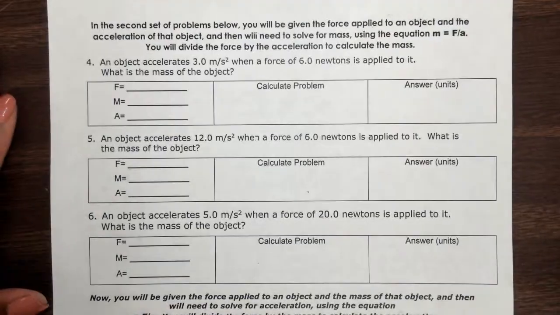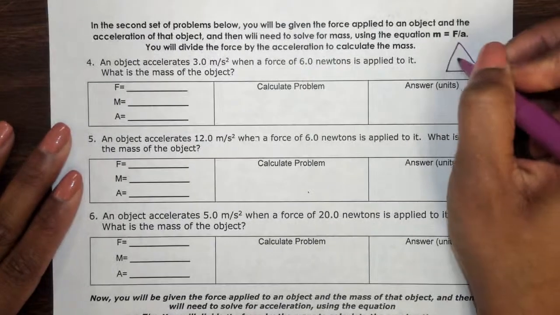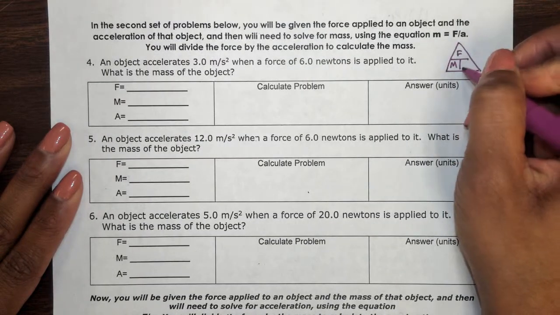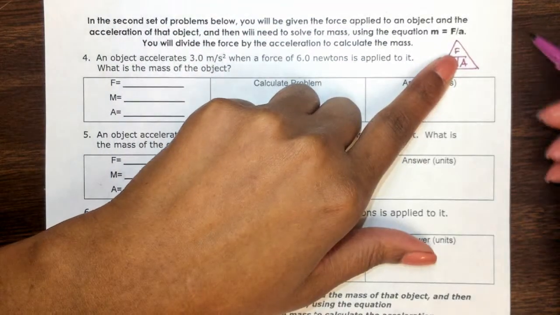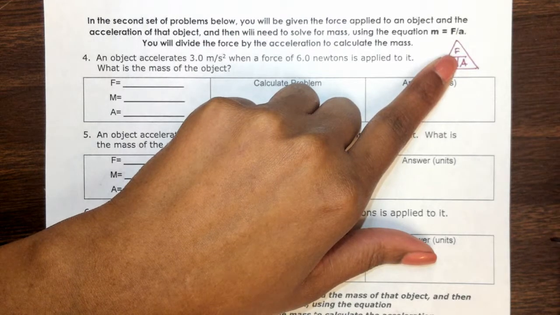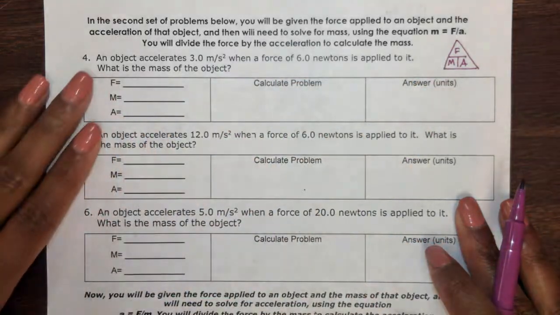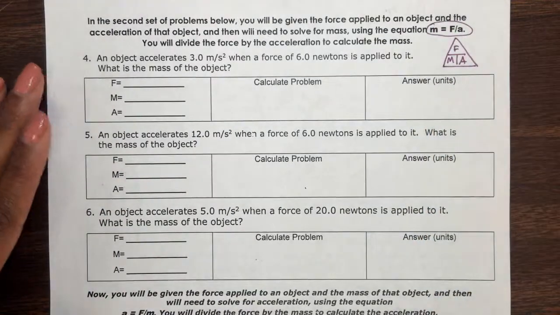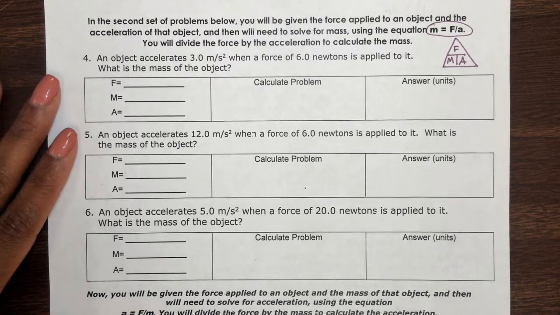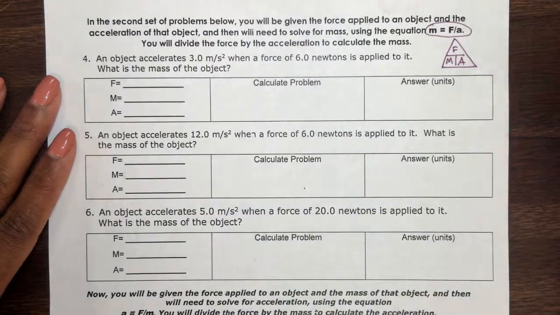So now we're going to be manipulating the equation to solve something that is not force. So we'll actually be looking for mass. So I'm going to draw my triangle again. Alright, and in order to get mass, I'm going to cover up the m. I need to divide F divided by A. Force over acceleration is going to give me mass. And that's also stated right here as well. But on your test, on your concept check, I won't give you this. So you either need to use the triangle or you need to be able to manipulate the equation.